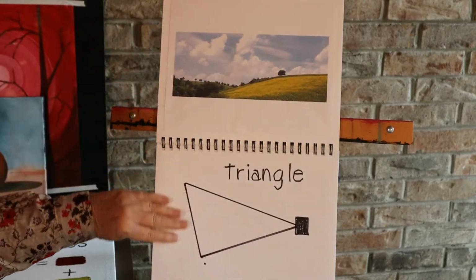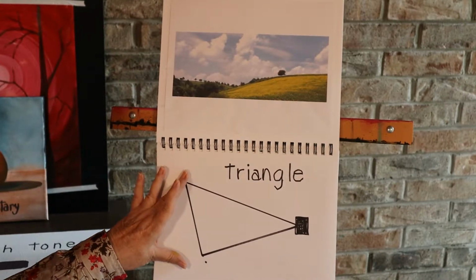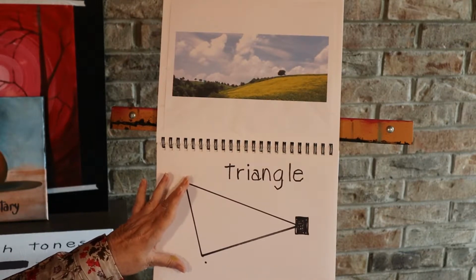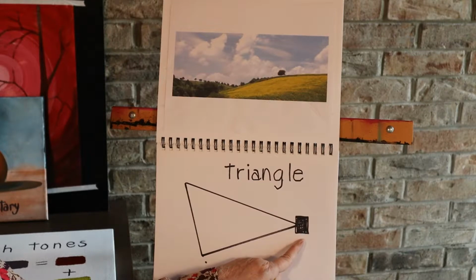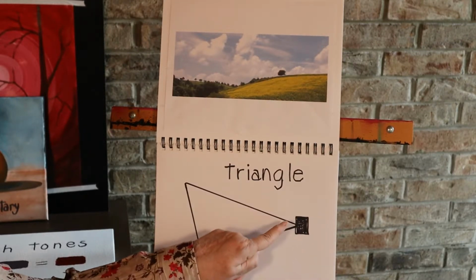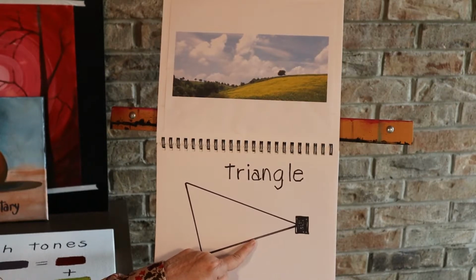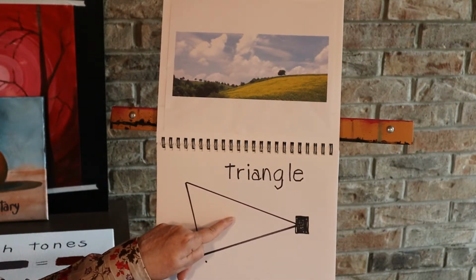The next one is called triangle. And the triangle composition can get a little complicated because your center of interest, when you're using a triangle composition, can be at any point on the triangle, or it can be at any side of the triangle, or it can be in the center of the triangle.